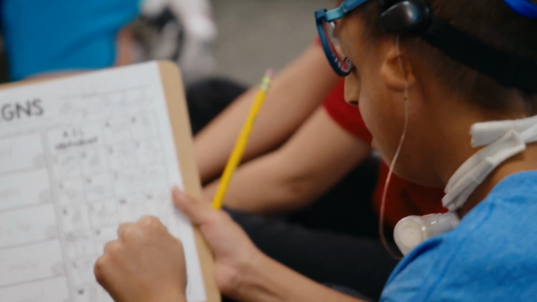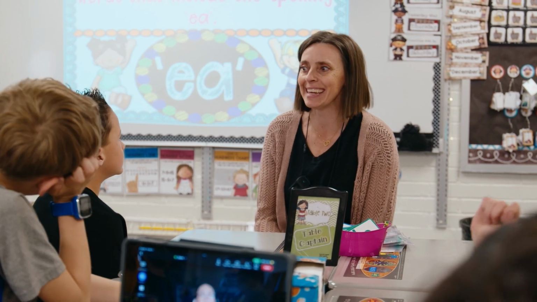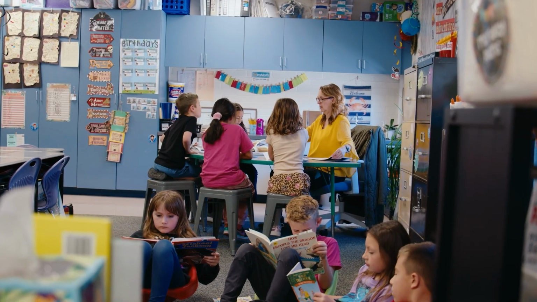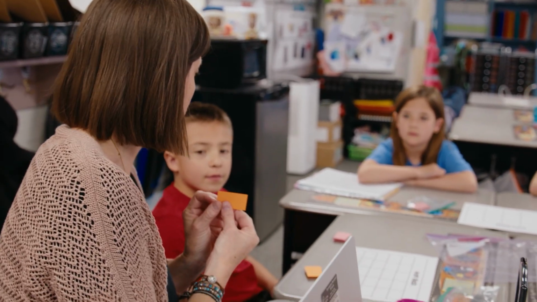We split our class into 4 smaller groups. We have 2 teacher-led stations. The students rotate between the 4 stations throughout the day. One group is working with the teacher and one working with a resident teacher, and we have 2 independent groups working. It provides our students with an individualized one-on-one approach to instruction and support.